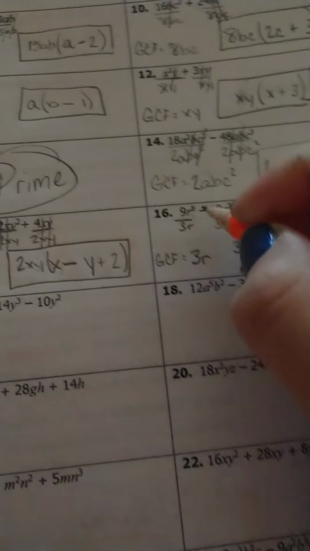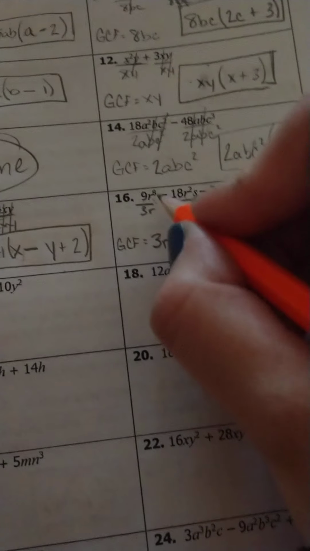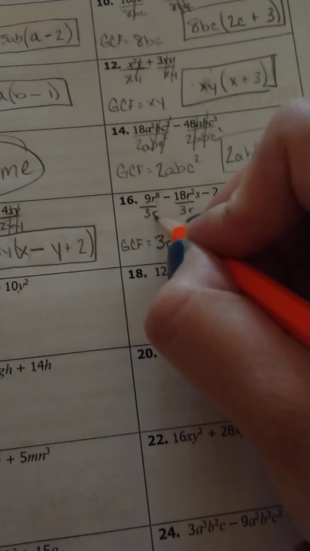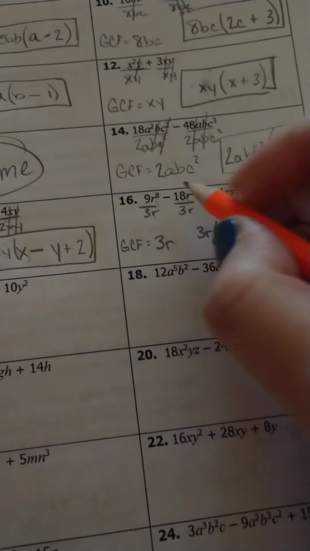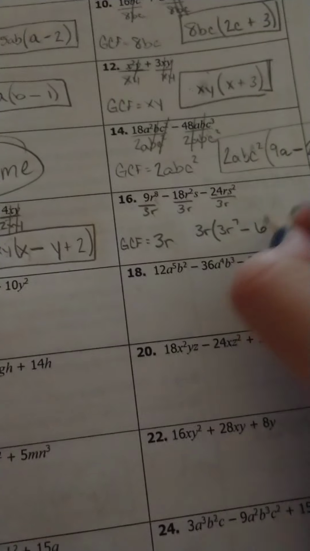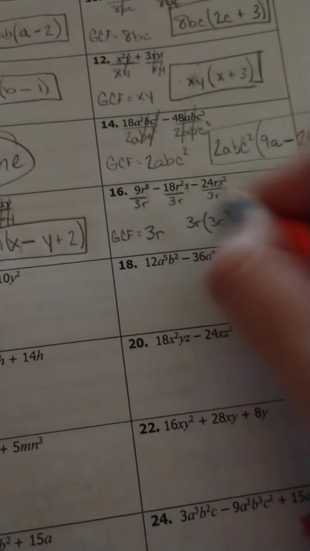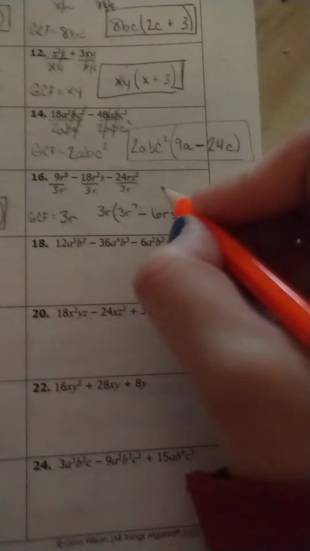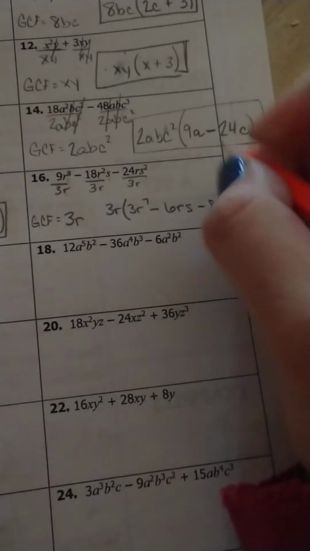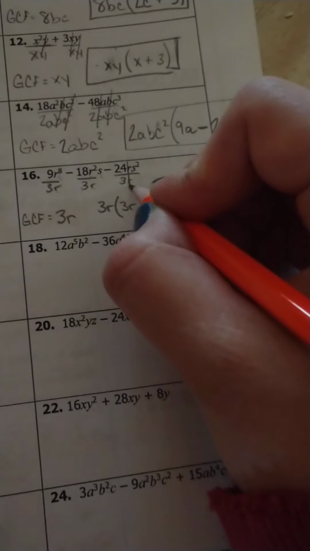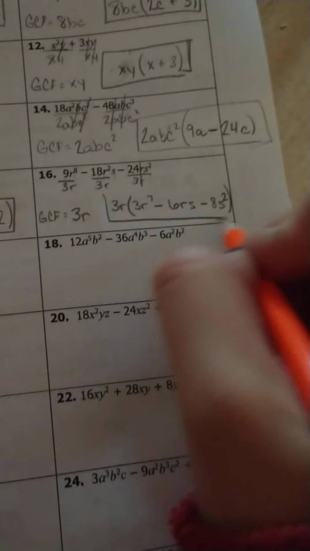So 3r, parentheses. 9 divided by 3 is 3. R to the 8th over r. Subtract your exponents. 8 minus 1 is 7. Bring down the subtraction sign. 18 divided by 3 is 6. R squared over r is r. Then you've got that s that we're just going to drag down. Minus 24 divided by 3, which is 8. R over r cancels. And then I've got that s squared that has to be in there.